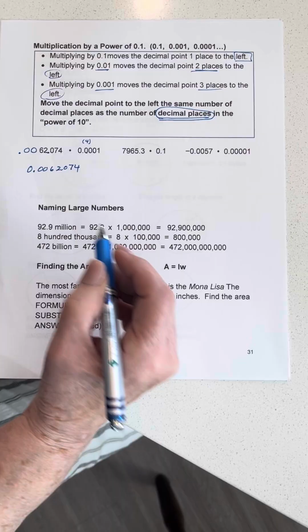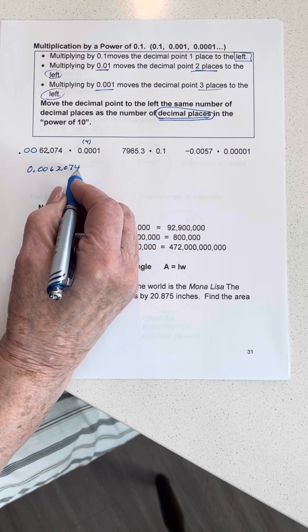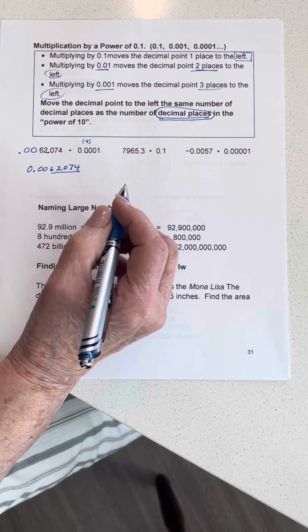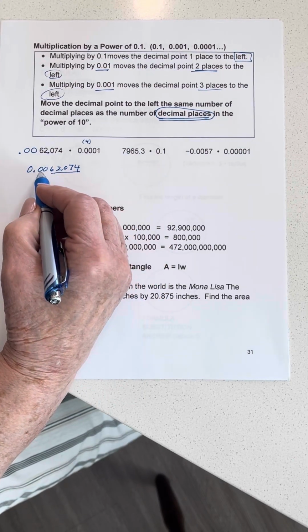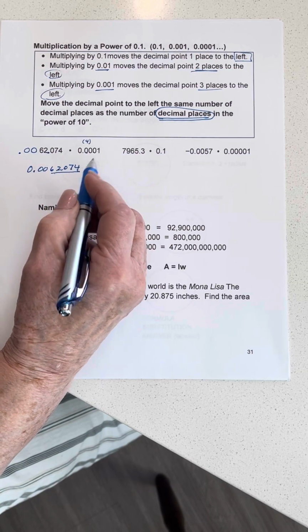that number. Tenths, hundreds, thousands, 10,000s, 100,000s, millions, 100 millions. So 6,274 hundred millions. Was that what I said? Thousands, 10,000s, 100,000s, 10 millions.